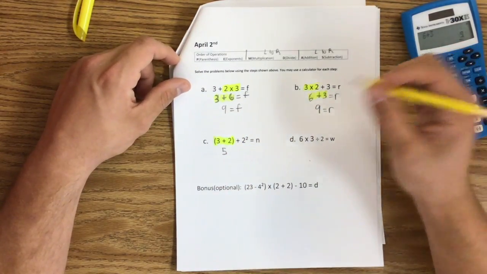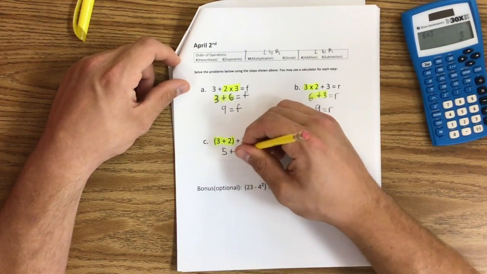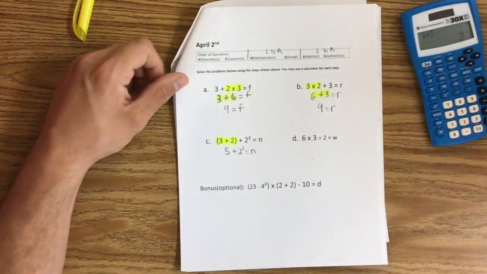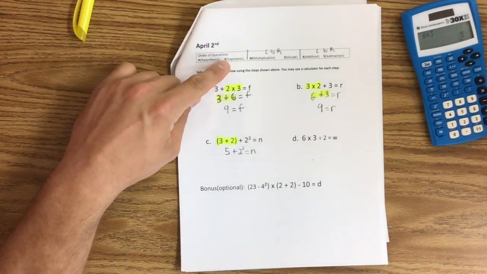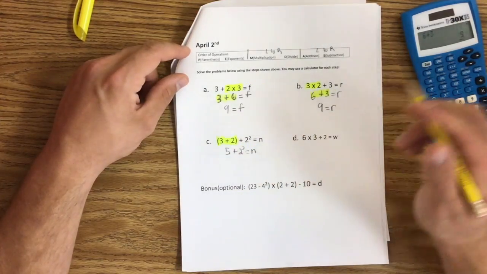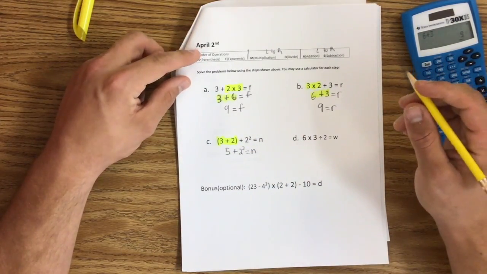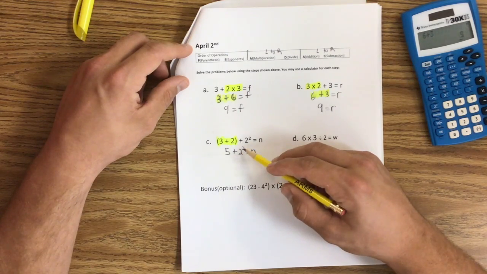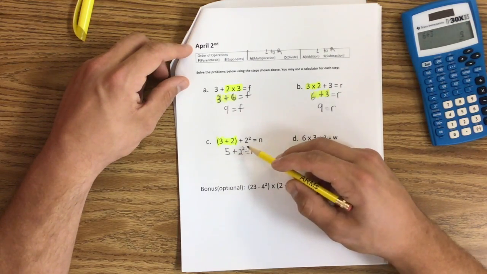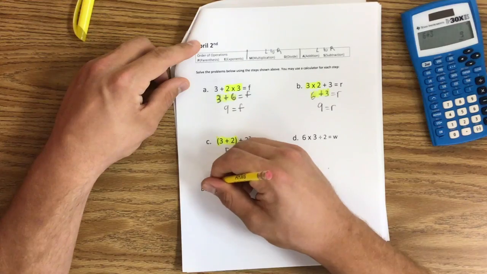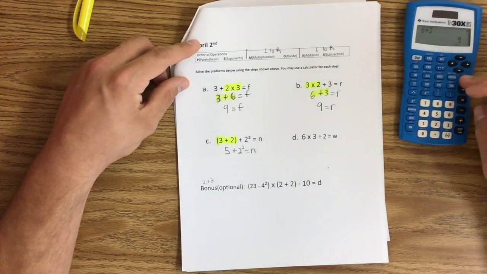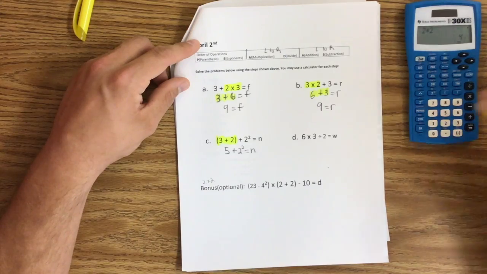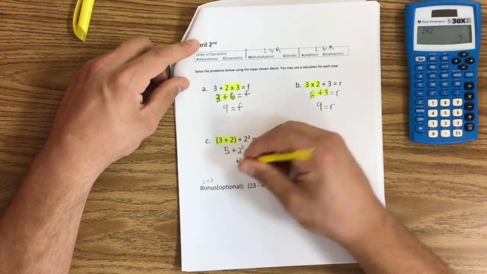Okay? And then we'll rewrite the rest of the problem, there's an exponent, equals n. Now, next, exponents. We saw this one, 2 squared. I know that 2 squared means I'm taking 2 and multiplying it 2 times because of that little squared. So that's 2 times 2. I can do this in the calculator. 2 times 2 equals, and I will get 4.